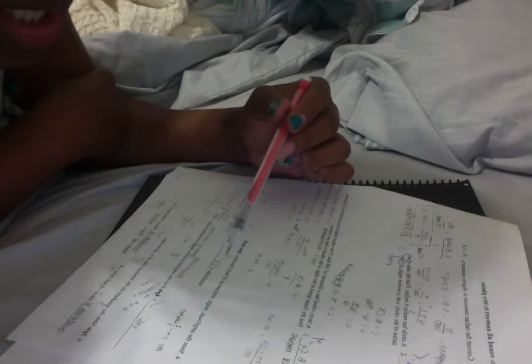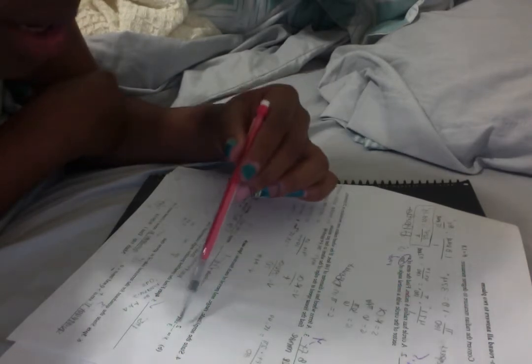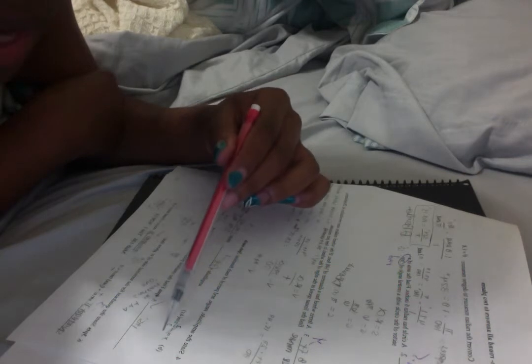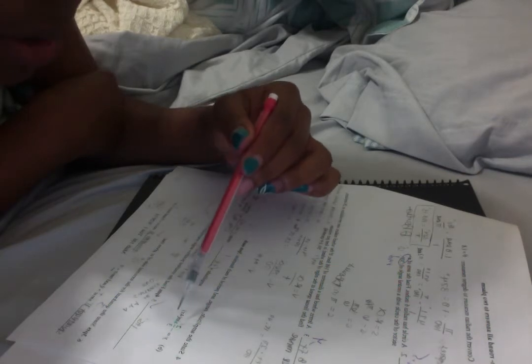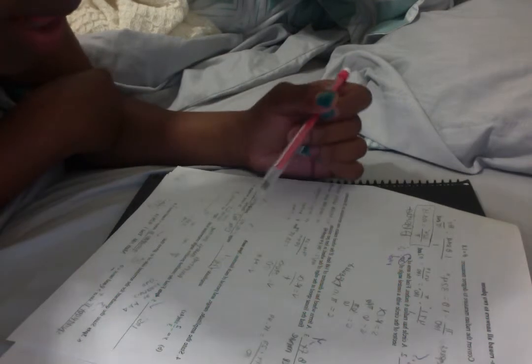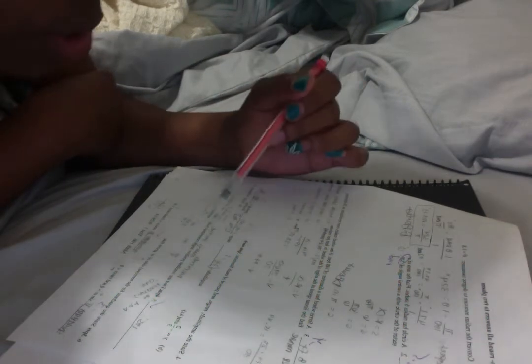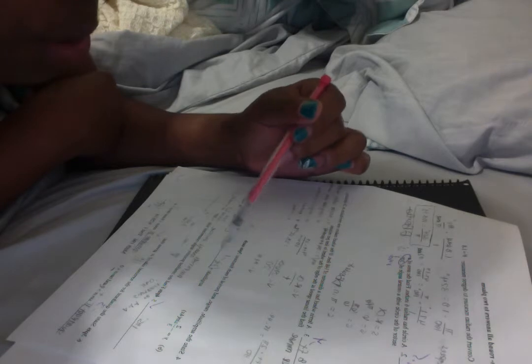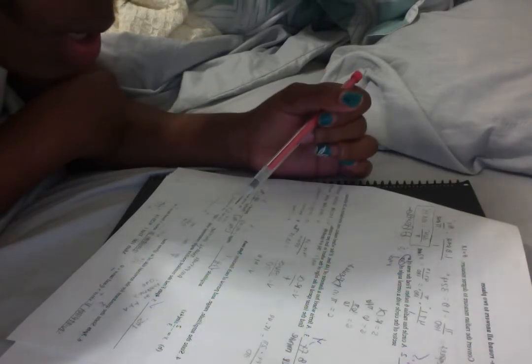In the next question, we must state the amplitude, the range, and the period of each function. So the equation is y is equal to negative 2 over 3 sine of 4x. The amplitude can never be negative, so it will be 2 over 3. Our range will be from negative 2 over 3 to positive 2 over 3. And our period will be pi over 2, because our period is 2 pi over 4. When you simplify it, it gives you pi over 2.